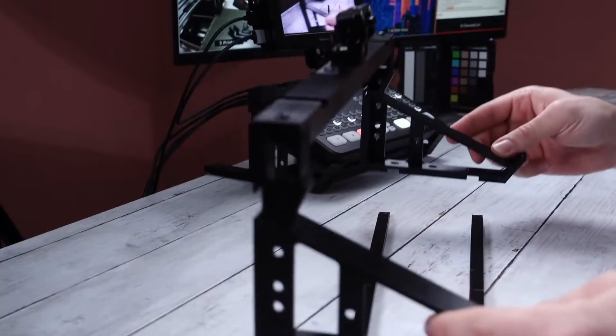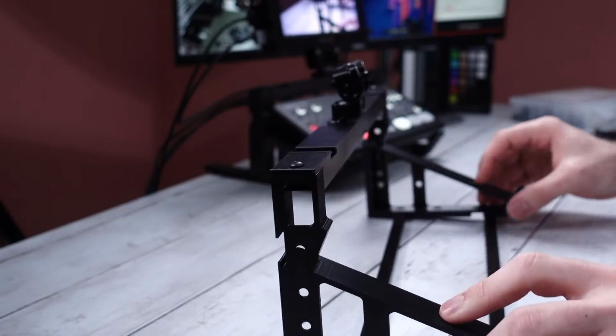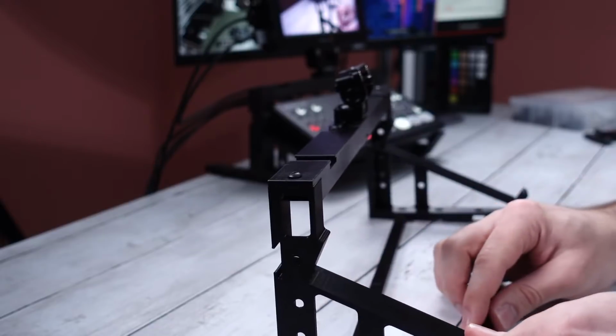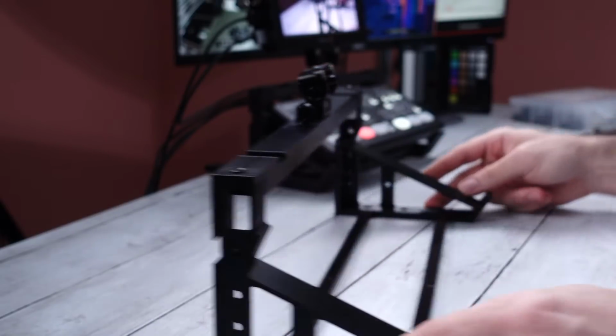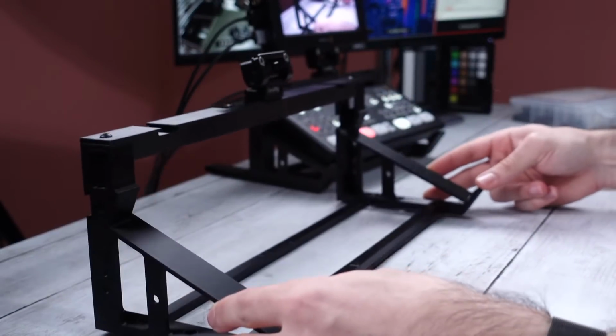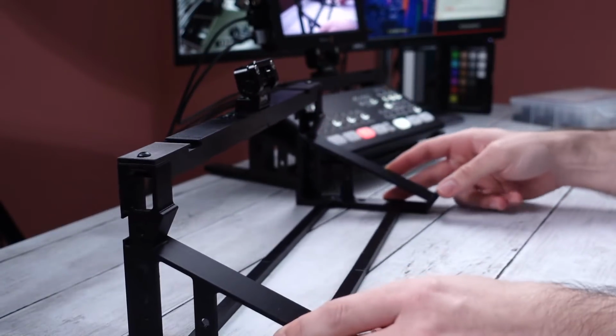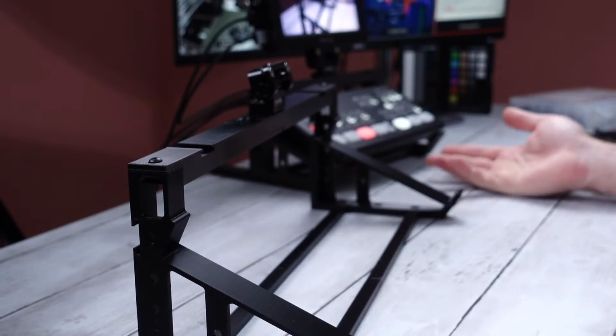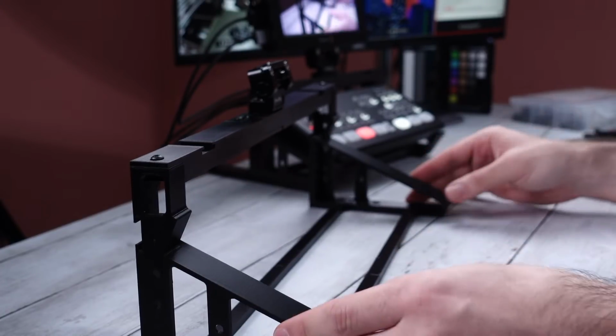So those go there, and now it looks almost just like the original ATEM Mini stand, even though it's significantly larger. I don't have the screws in there, so it's falling all apart everywhere. And so yeah, that's more or less the Extreme version.